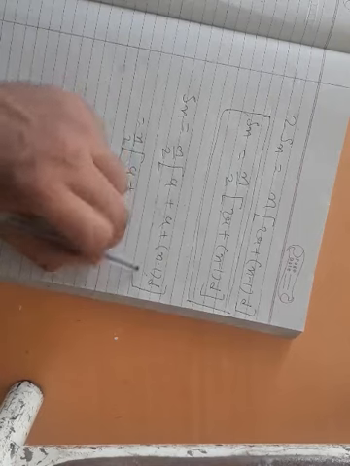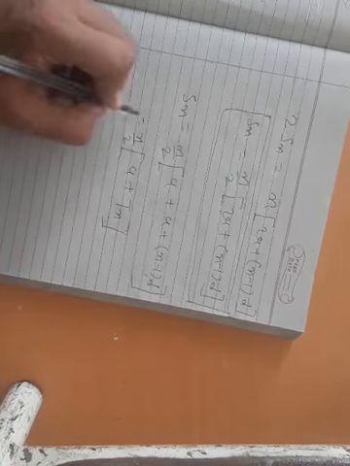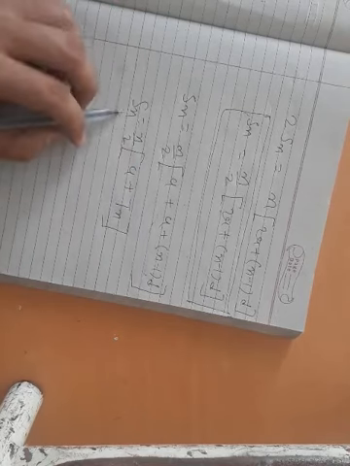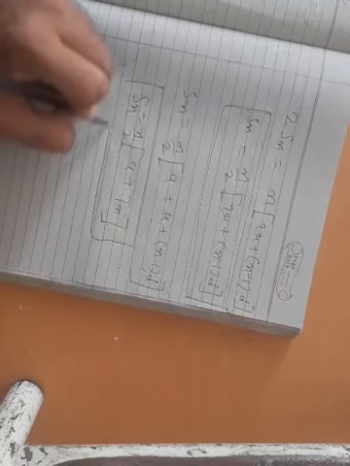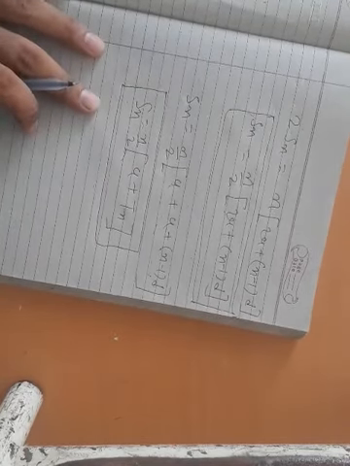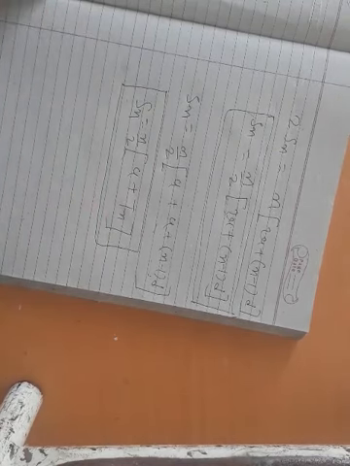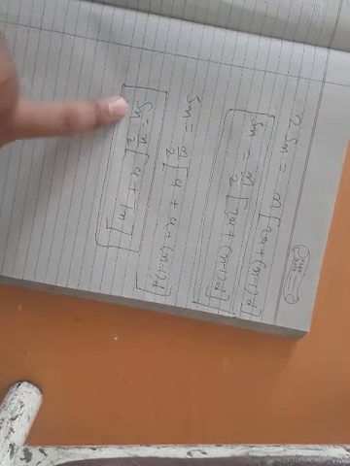Now we know this is the formula of Tn. It is the nth term. So Sn can also be written like this: Sn equal to n by 2 into a plus Tn. This is also a formula to find the sum of first n terms.